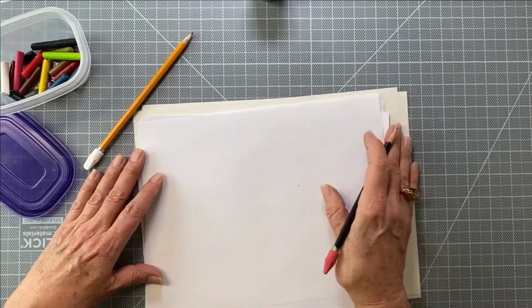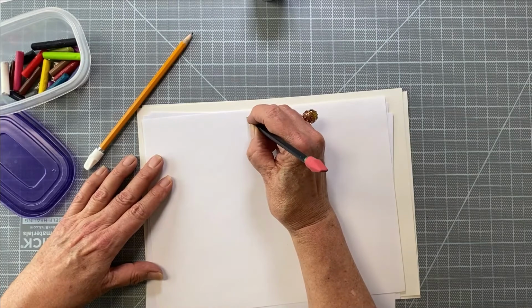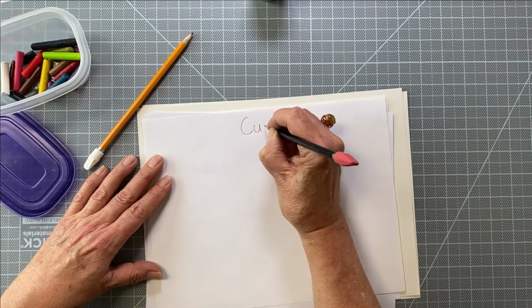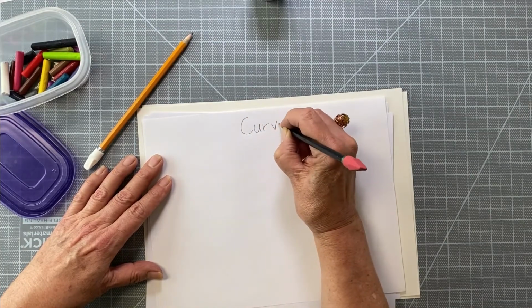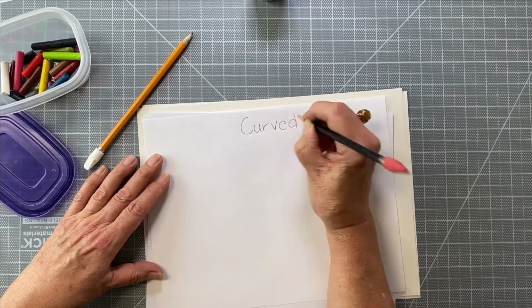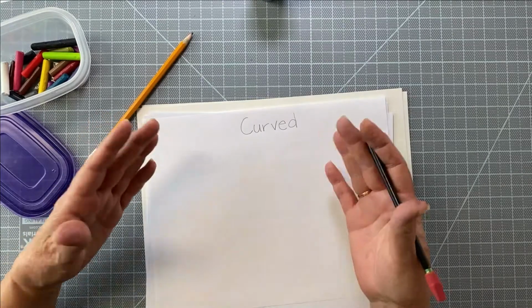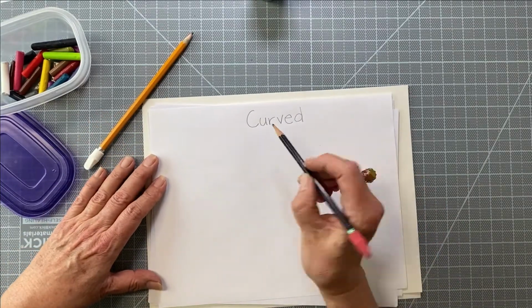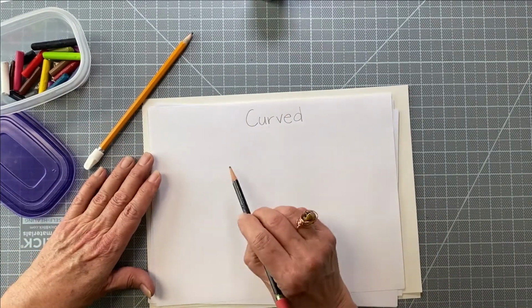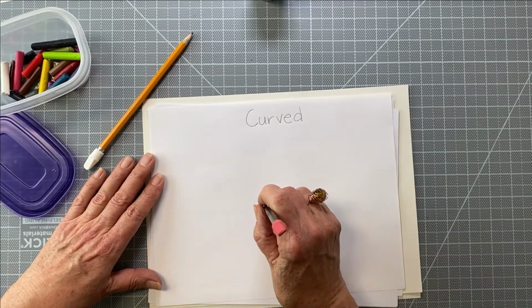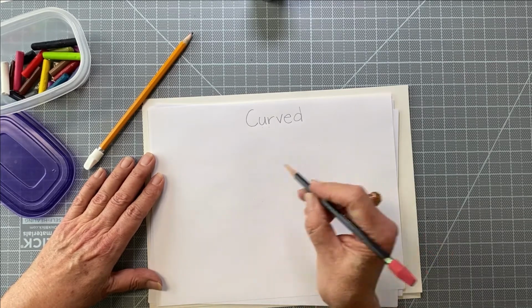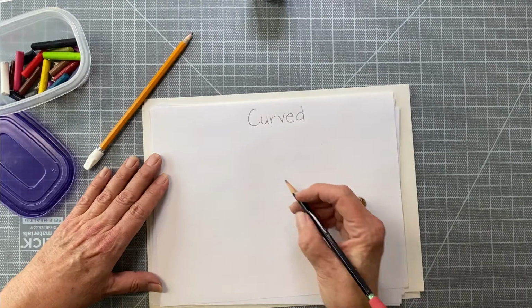I'm going to start out, oh, you know what? It might be good to learn C-U-R-V-E-D, curved. Let's put a title on them. We'll get a little practice with our handwriting as well as with our artistic talent. Because if you look at these letters, they're made up of curved, angled, and straight lines. I told you everything is made up of these lines.